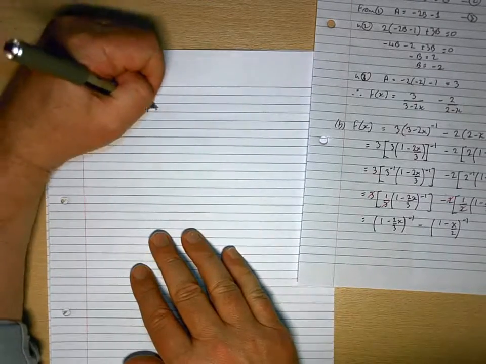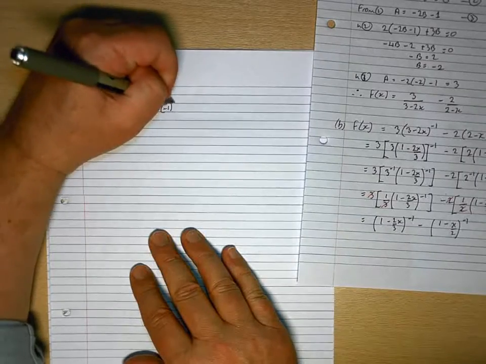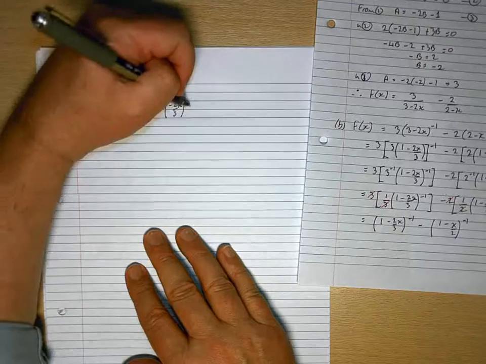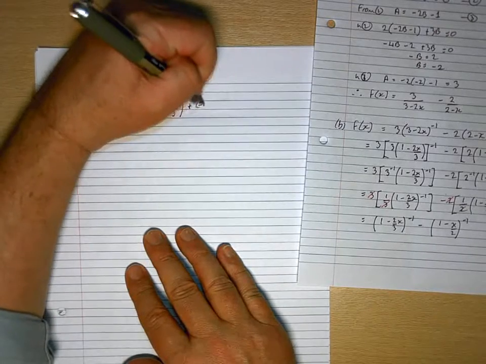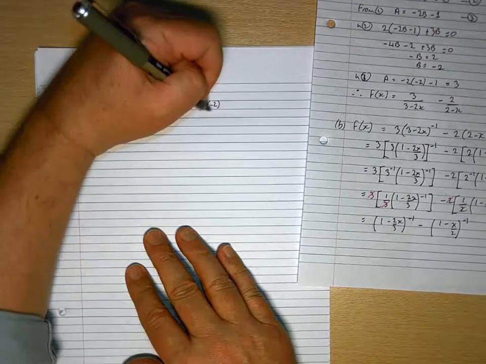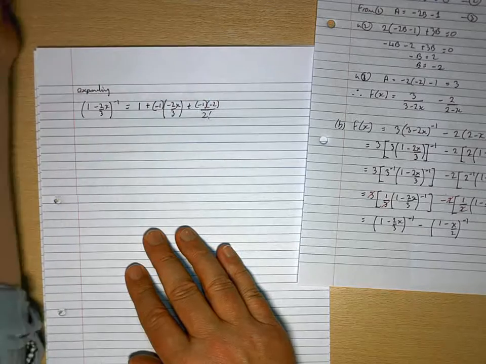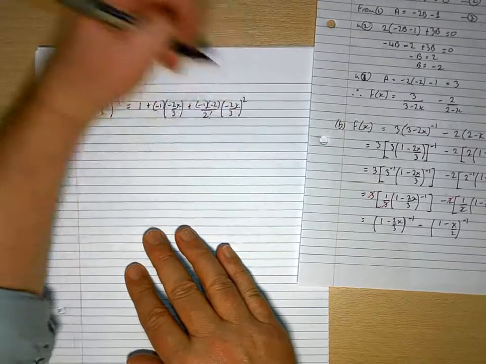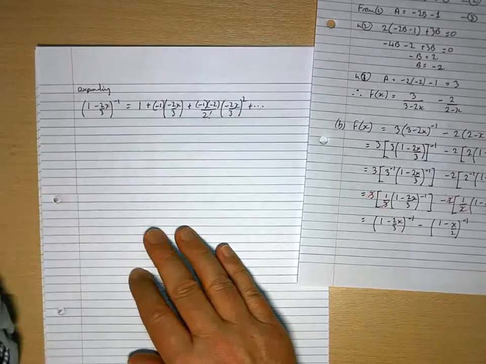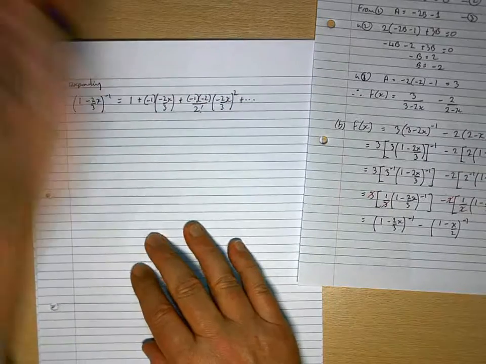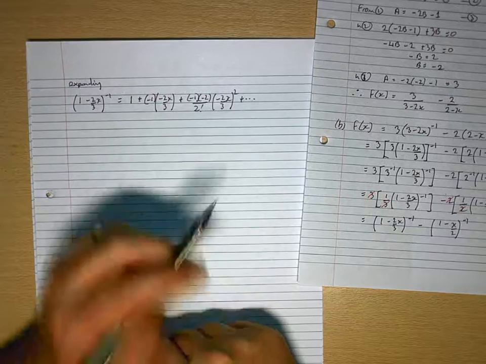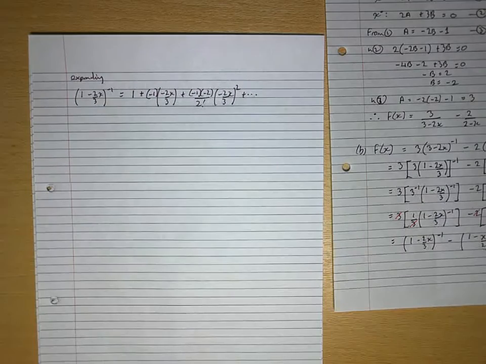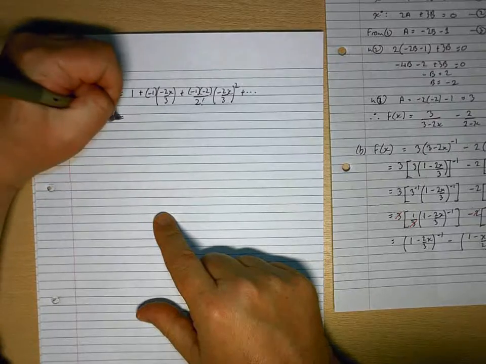The expansion is 1 plus nx plus n(n minus 1) over 2 factorial x squared. And that's as far as we need to expand it, because we're interested in up to quadratic. So we just show that it continues infinitely by putting the dots there.